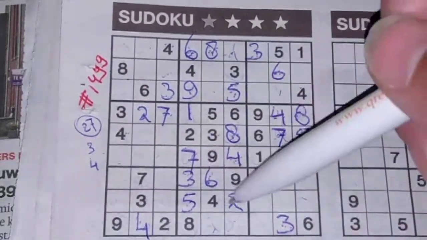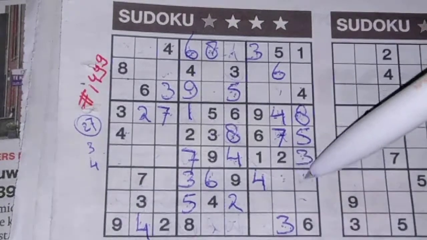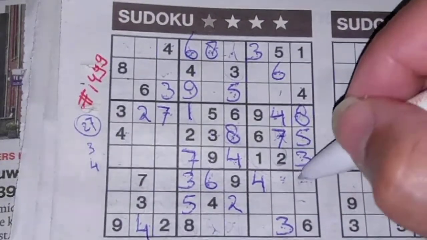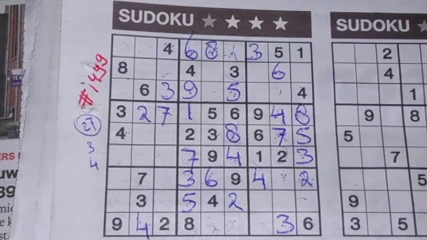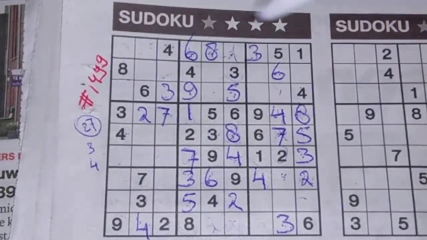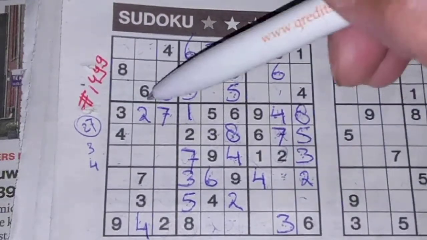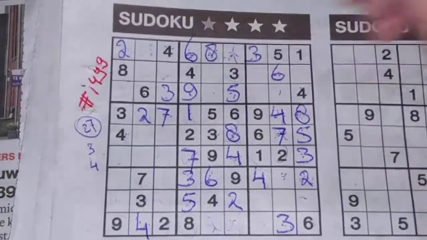2 in this row, 2 in the row above. So in that row, the only 2 places for the 2 should be here or there. We see here 2, no 2 there, 2 should be there. Then in the first row, 3 missing numbers. One of the missing numbers is 2. We see here 2, no 2 there. Here 2, no 2 there. The only place for the 2 should be there.